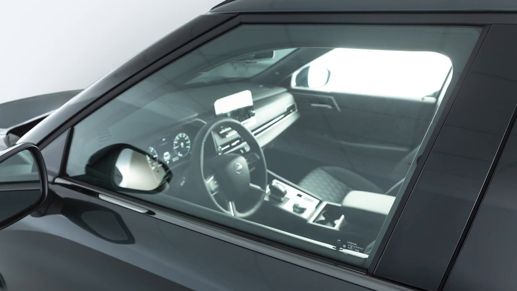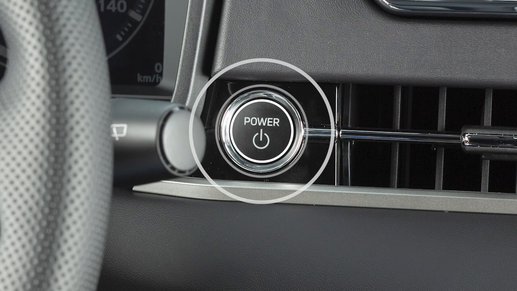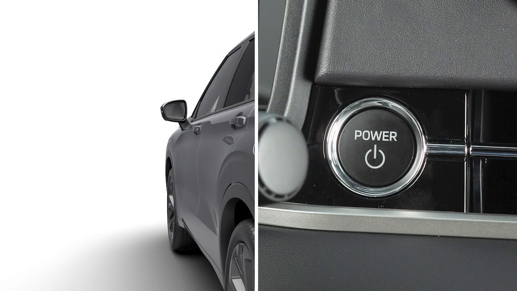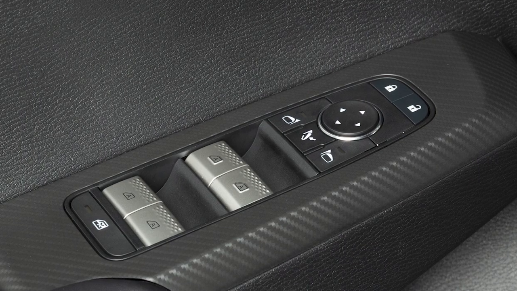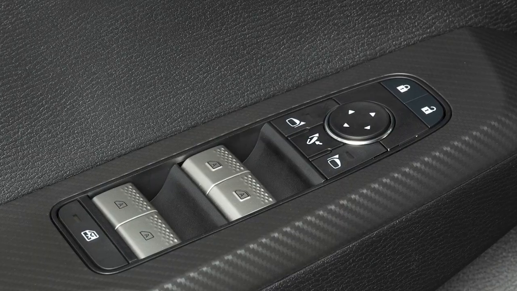The power windows function when the power switch is placed in the on position and for a short time after the vehicle is turned off. The power is immediately canceled if the driver's or passenger's door is open after the power switch is placed in the off position. These switches located on the driver's door panel allow the driver to open or close all windows.